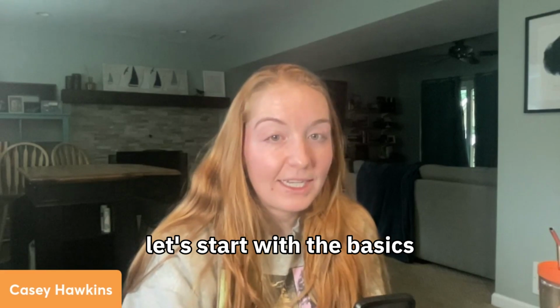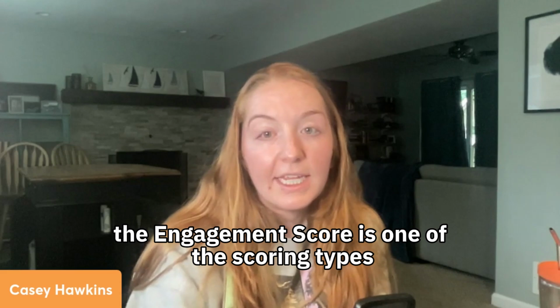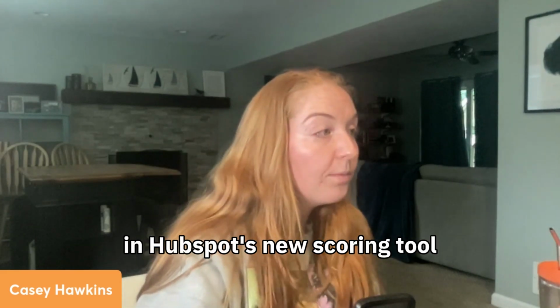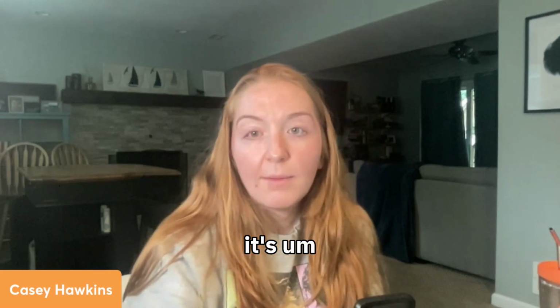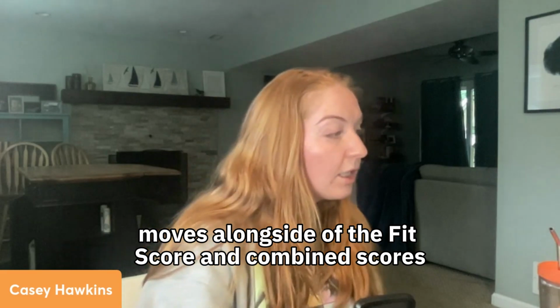Let's start with the basics. The engagement score is one of the scoring types in HubSpot's new scoring tool. It moves alongside the fit score and combined scores.